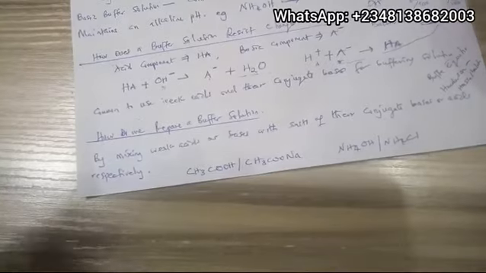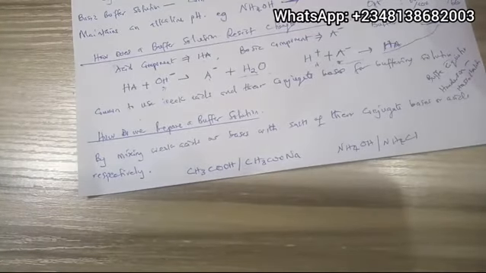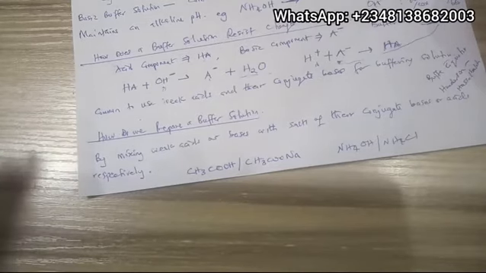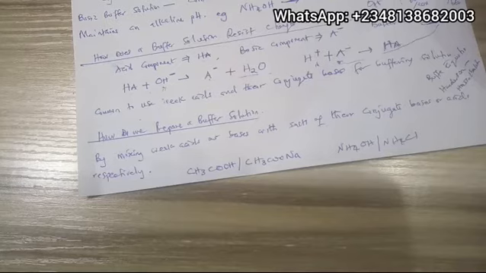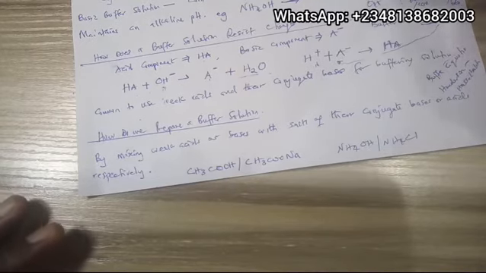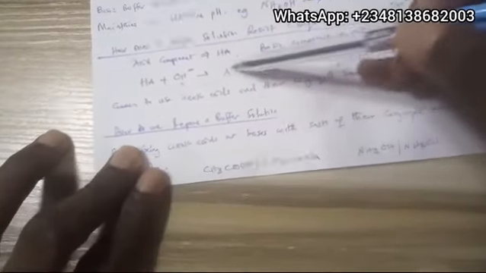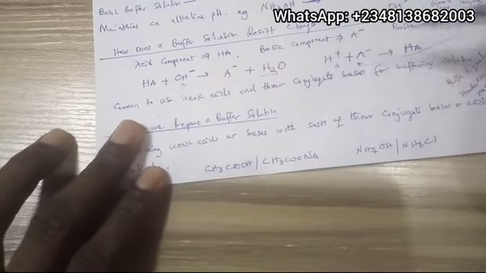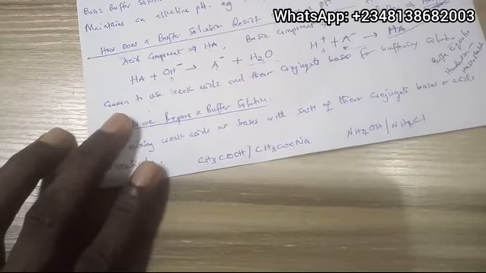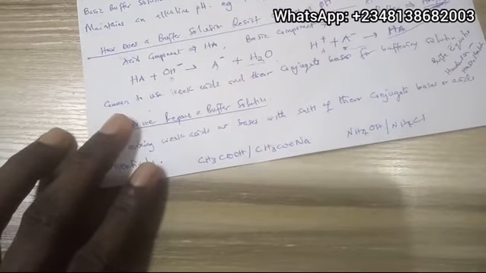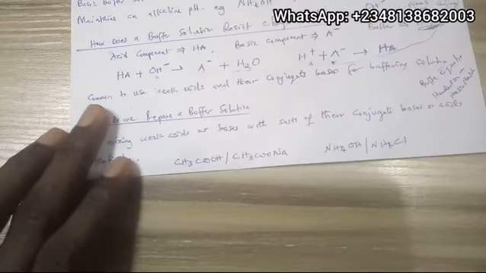Now, yes, we have acidic buffer solution and basic buffer solution. But the one that is commonly used is the acidic buffer solution, which contains weak acids and their conjugate bases. This equation I wrote here, if I continue breaking it down, will lead to what is called the buffer equation, also called the Henderson-Hasselbalch equation.